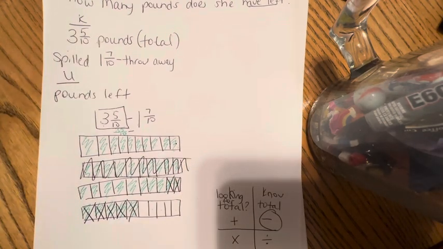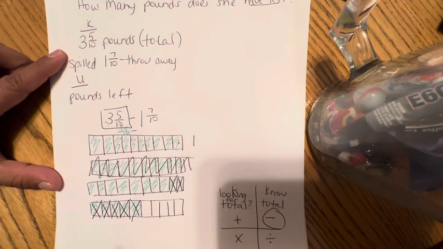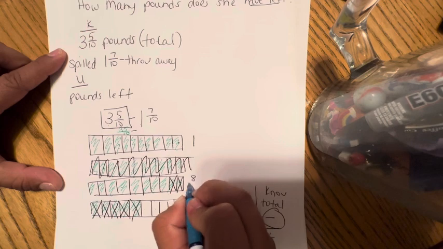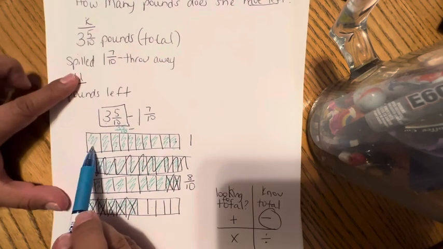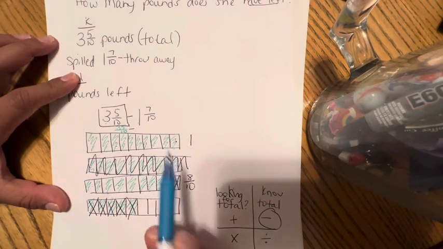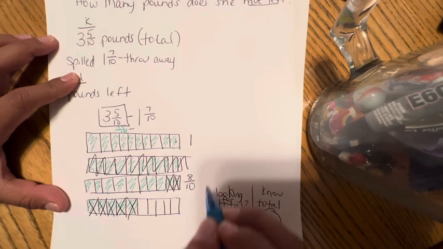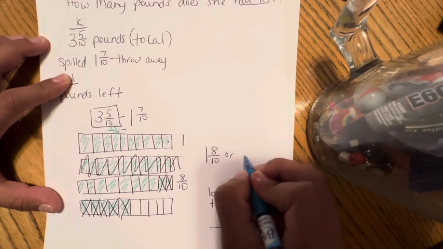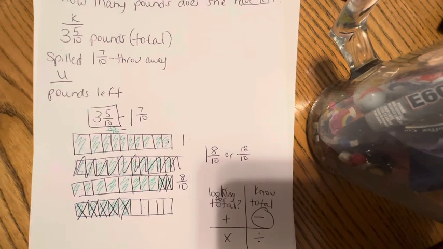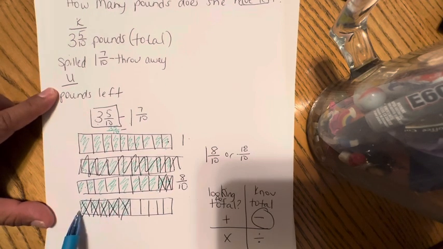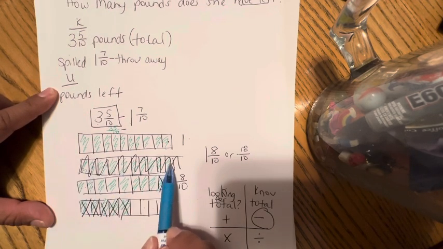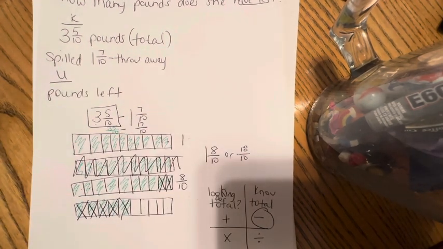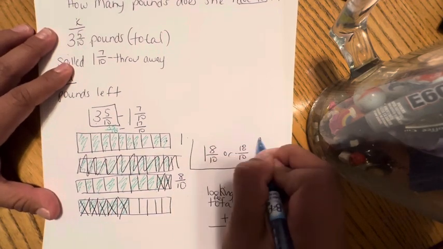So what do I have left over? I have 1, and then I have 1, 2, 3, 4, 5, 6, 7, 8. And I have 8 over 10. Or I could say this is 10, and this is 8 more. I could say that either this is 1 and 8 tenths, or it is 18 tenths. Because what did I take away? I took away 10 and 7, so I took away 17 tenths. So, guys, this is how I'm going to answer it.